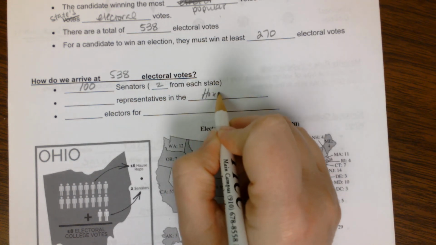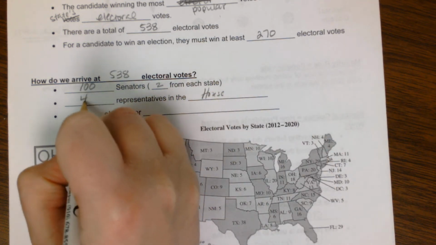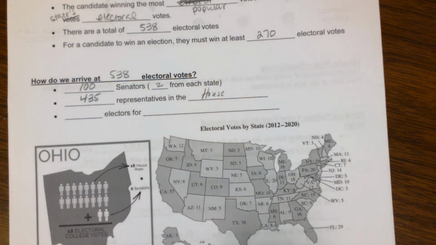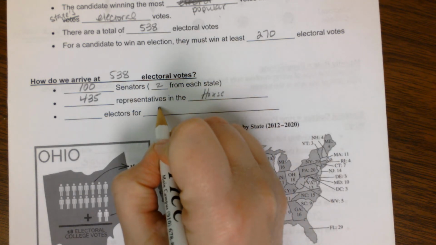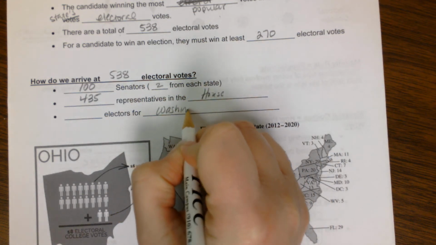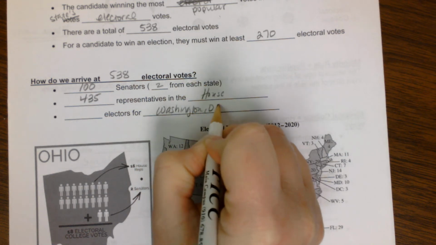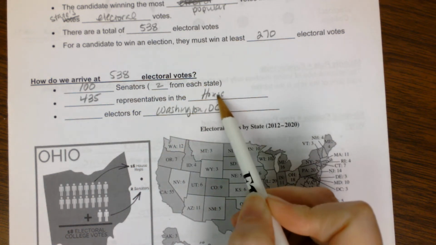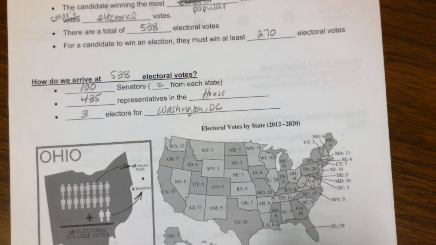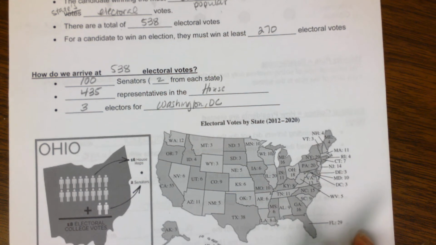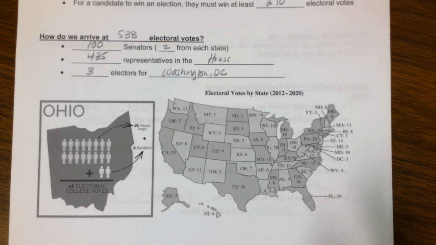In the House of Representatives, we have 435, and that's something you can look up. And one thing different is that Washington, D.C., which does not get any senators or representatives, does get electors. That is the only exception to this rule.